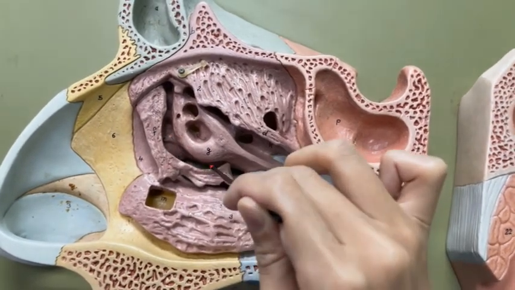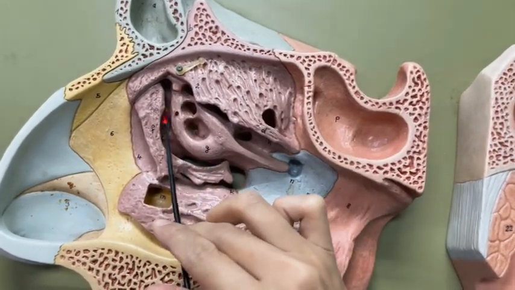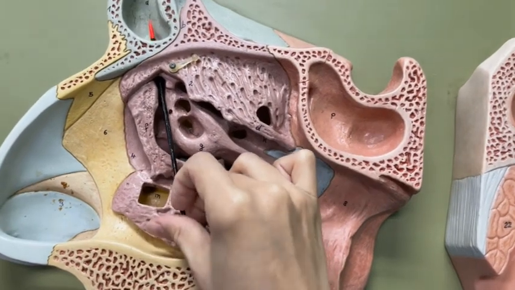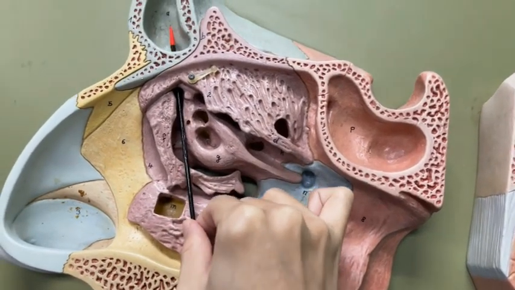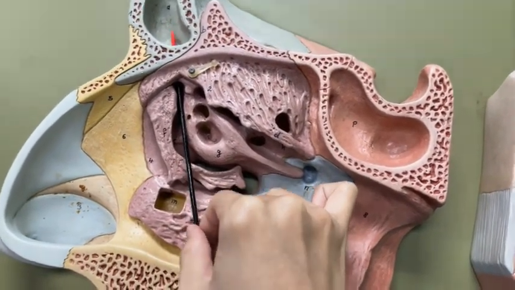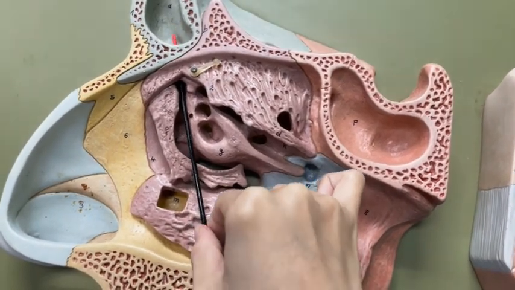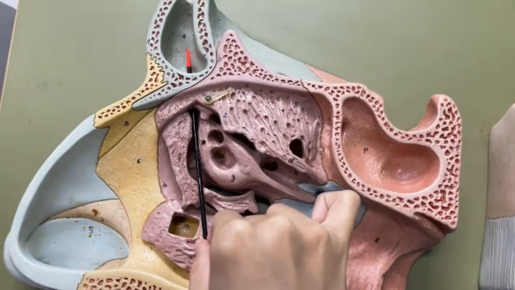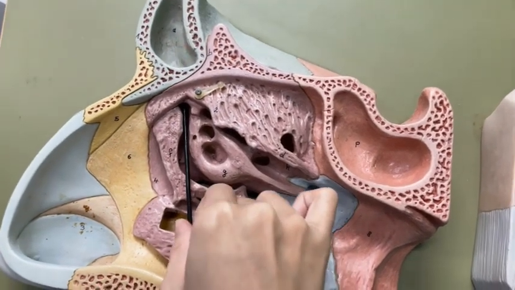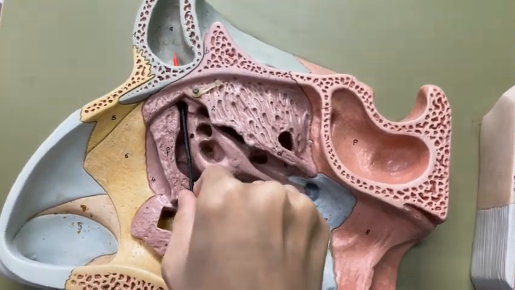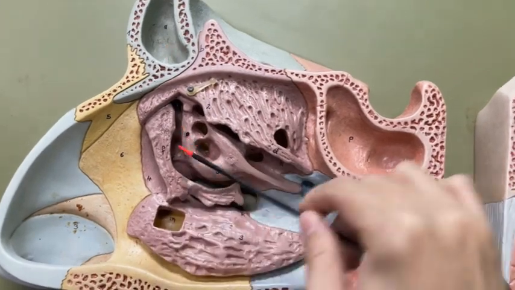This hiatus semilunaris opens laterally to the ethmoidal infundibulum. Through this ethmoidal infundibulum, there is an opening that goes to the frontal sinus via the frontonasal duct.